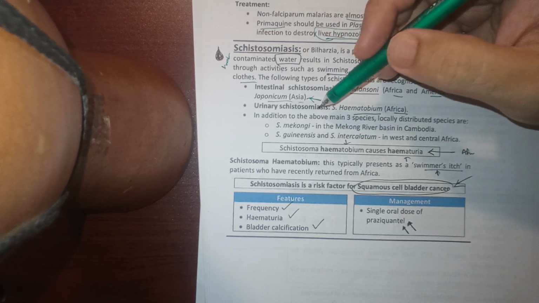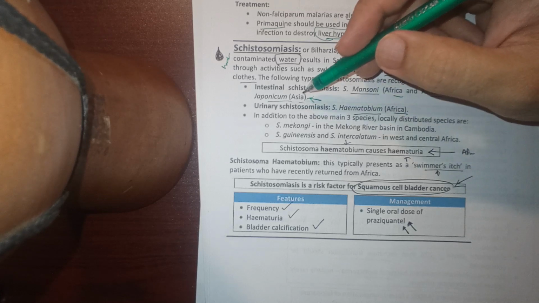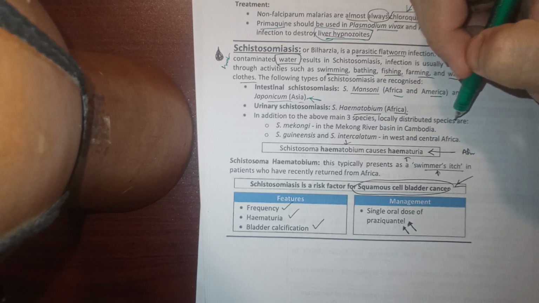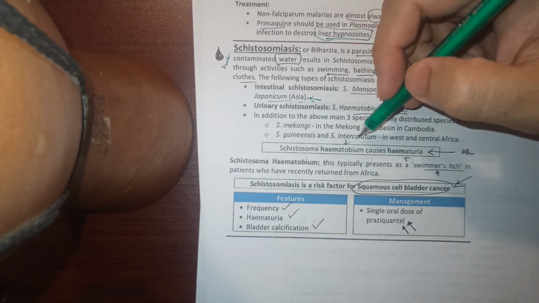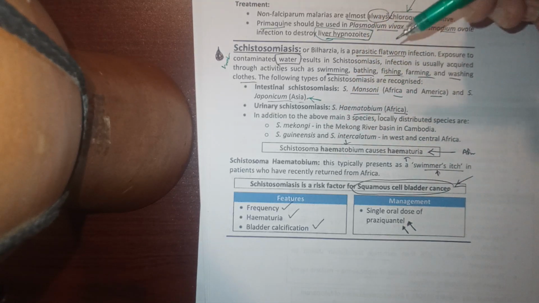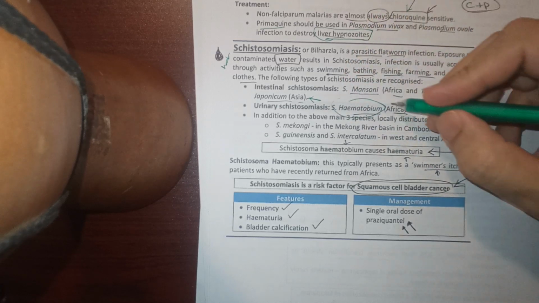haematobium for Africa. In addition to the above main three species, which are mansoni, japonicum, and haematobium, there are locally distributed species: S. mekongi in the Mekong River in Cambodia, and S. guineensis and S. intercalatum in West Africa. Schistosoma haematobium, the one in Africa, is causing hematuria.